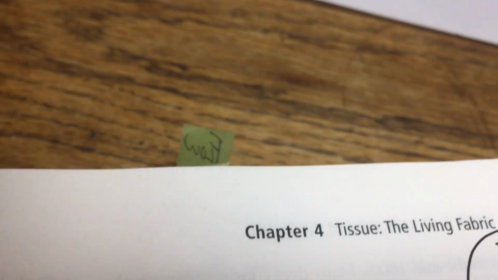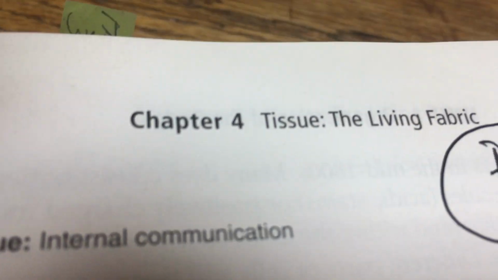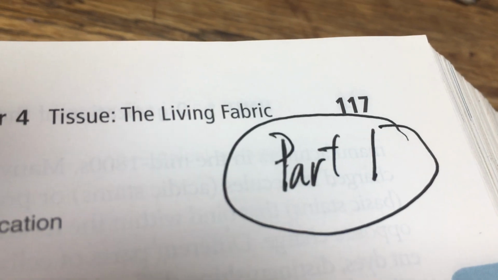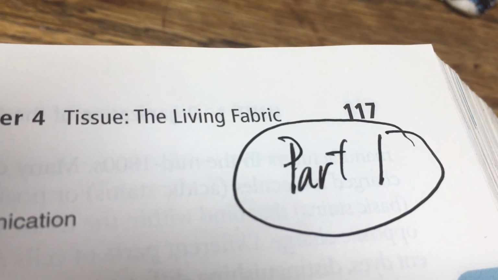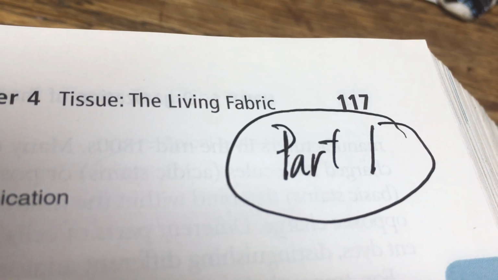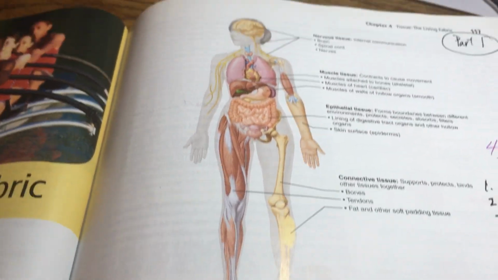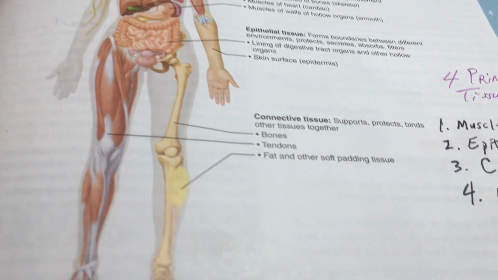So we're starting on chapter number 4, and this is going to be part 1 for tissue, actually histology. We're beginning on page 117, and we're taking a look at various tissues of the body that we'll be considering.